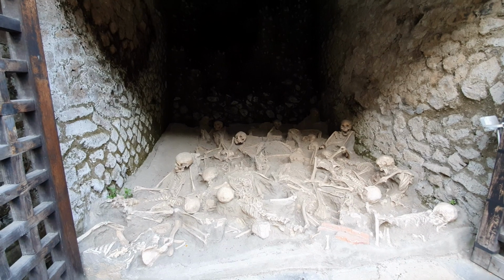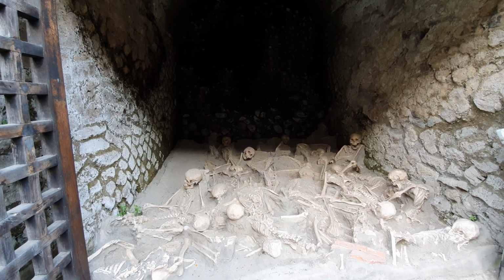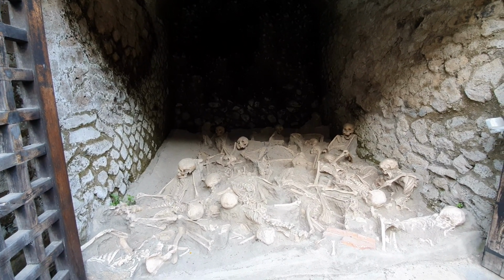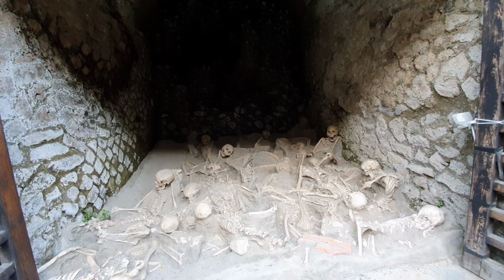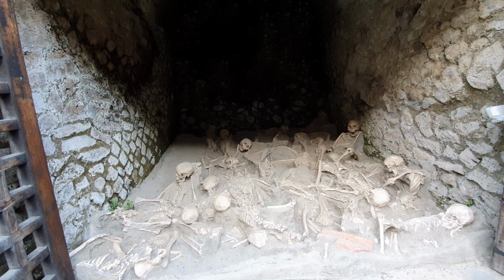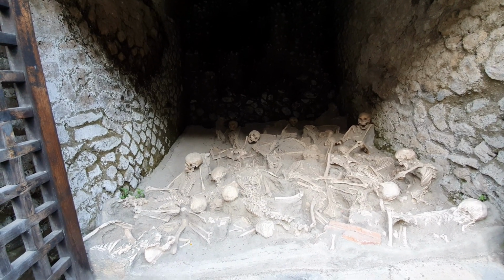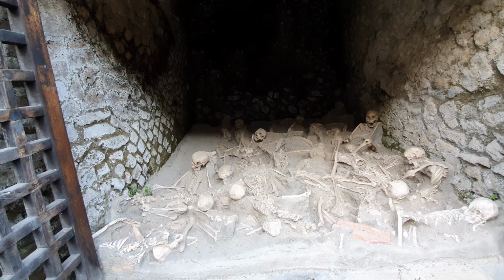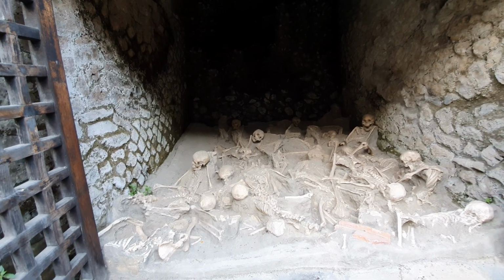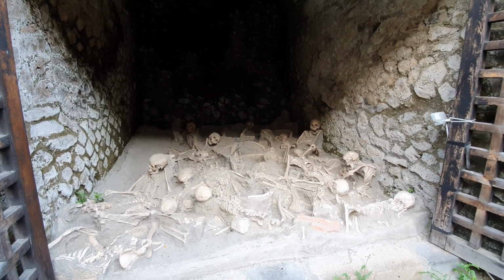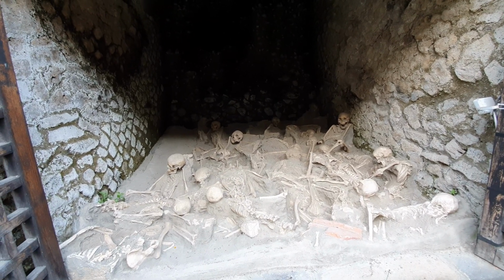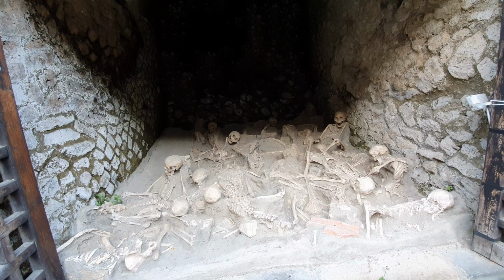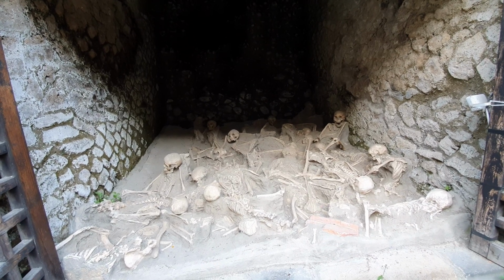And then time forgot them for 2,000 years. Yeah, there's some small skulls. Crazy. Some of them are distorted as well. Well, they would have been under soil, under rubble, so that could potentially be the position that they've had.